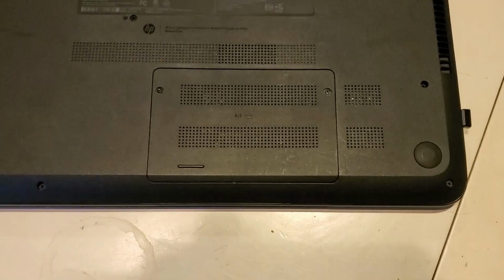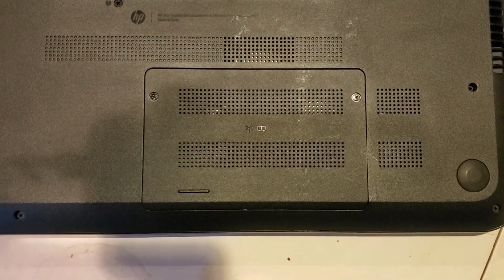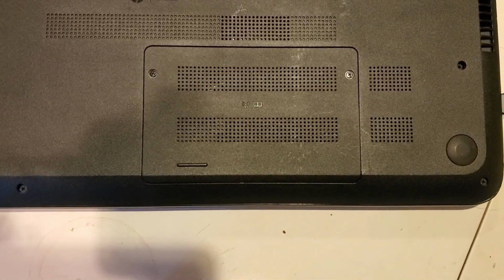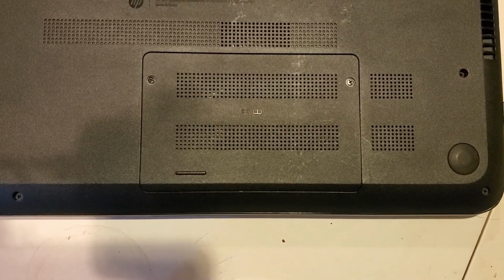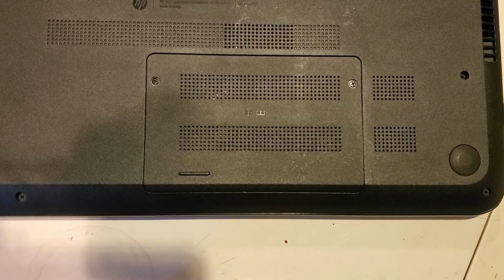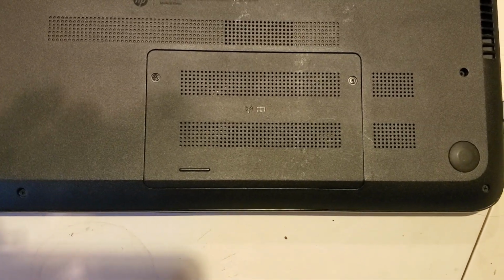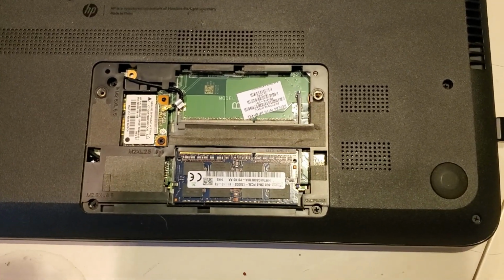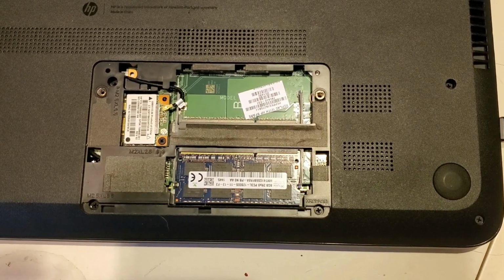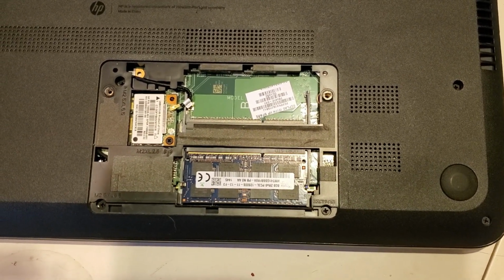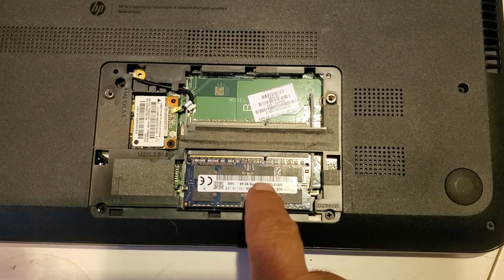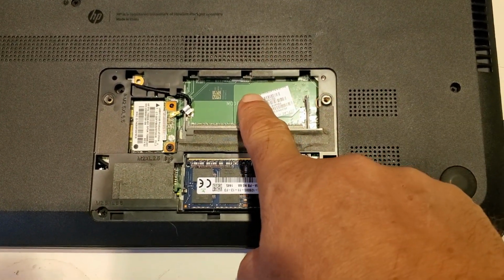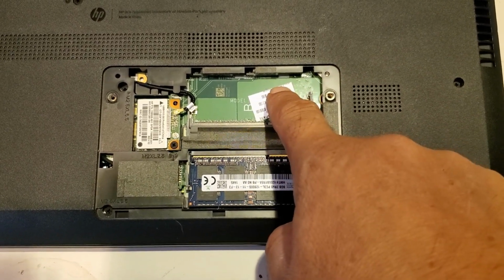All right, you will need a small Phillips screwdriver, at least for my computer. You can see two Phillips screws that I'm going to undo. So let me do that and I will get right back to you. All right, I took that off. It was very easy. You just need the right size screwdriver. And there you can see the original 8 GB memory card, and here is the open bay.